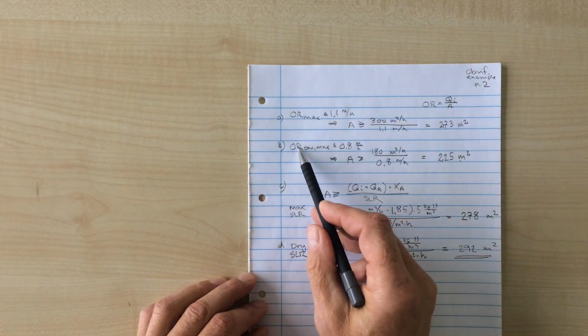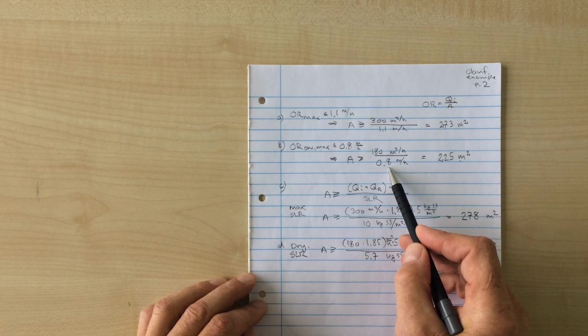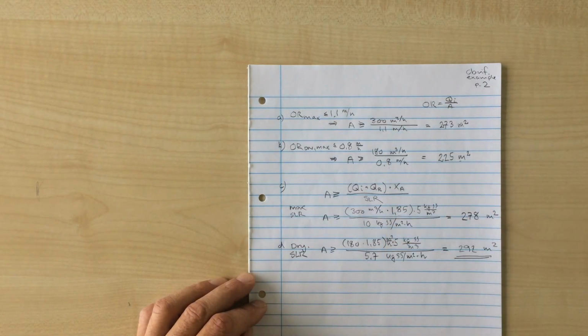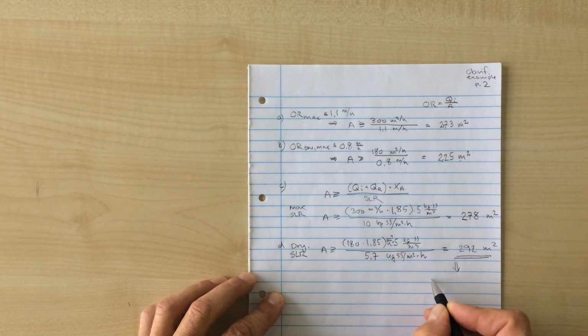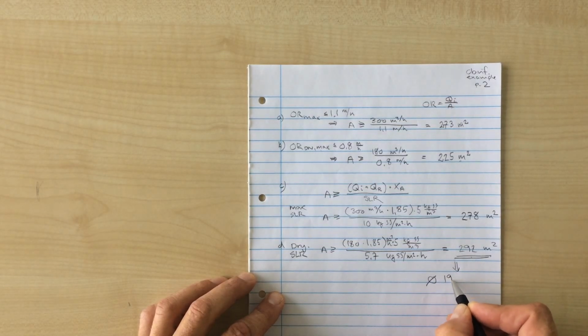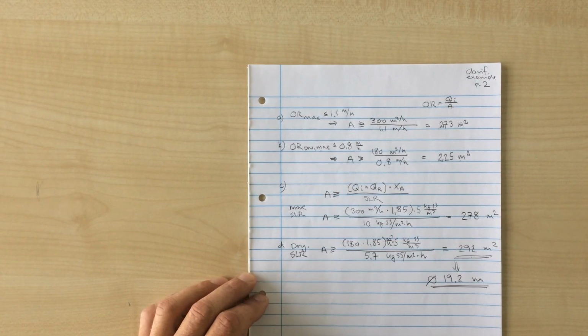I will get an overflow rate that is considerably smaller than 0.8, which will be acceptable, and slightly smaller than 1.1 in the storm situation. So this area is sufficient with the 2.7 meters of height. That means I have a diameter of 19.2 meters. That will be the clarifier that will do the job here.